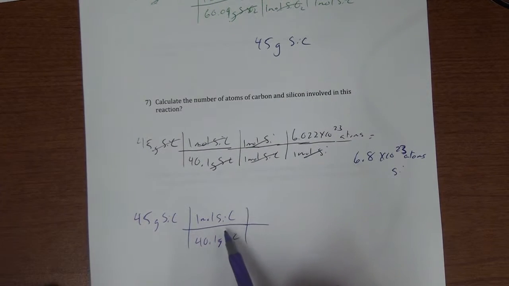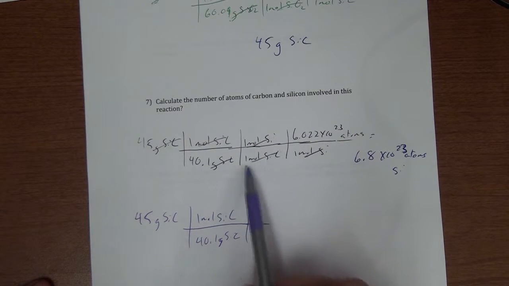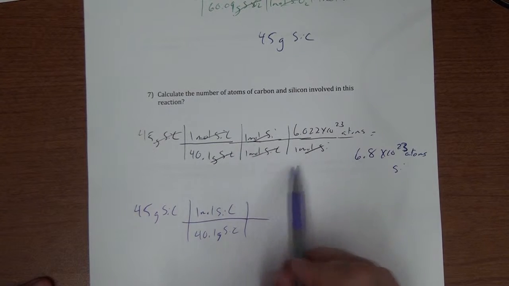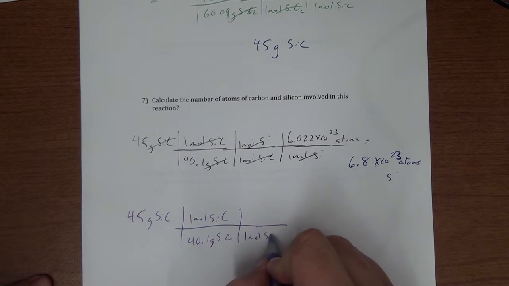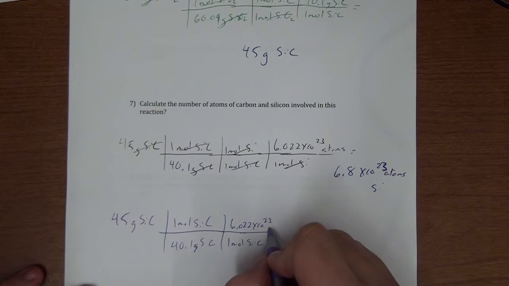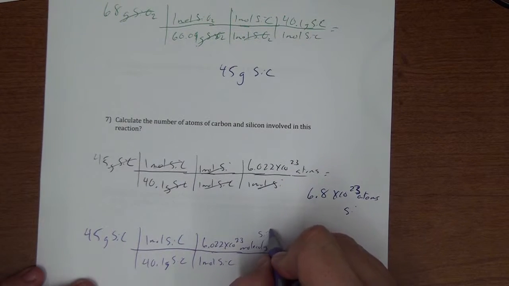And now remember that this relationship, we can consider not just in terms of moles, but in terms of atoms and molecules. So I'm going to switch these 2 steps. Right? So we say 1 mole of silicon carbide is 6.022 times 10 to the 23rd molecules of silicon carbide.